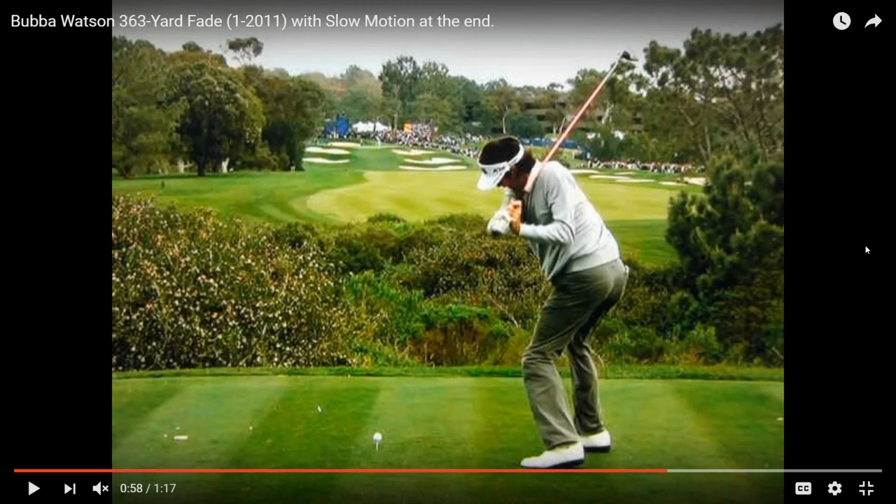And as we're going through, this session's a fade session, the next one's going to be a draw. I always tell everybody, you don't know what you're going to be great at until you try it. A lot of people think they want to hit a fade, they want to hit a fade, and then they realize, well, really, I hit it better hitting a draw, and vice versa.